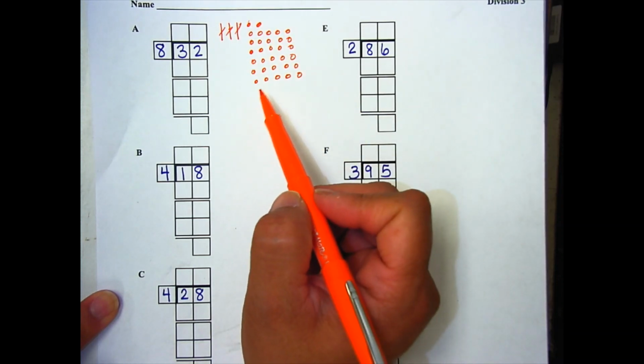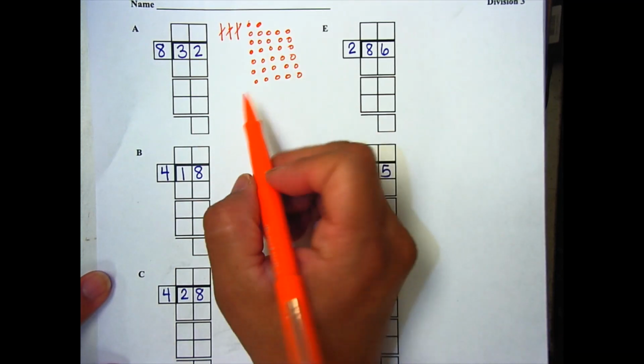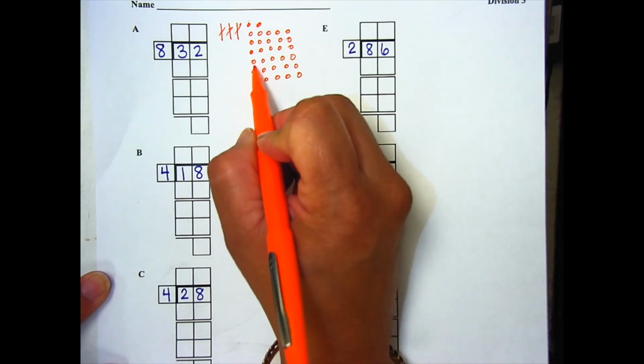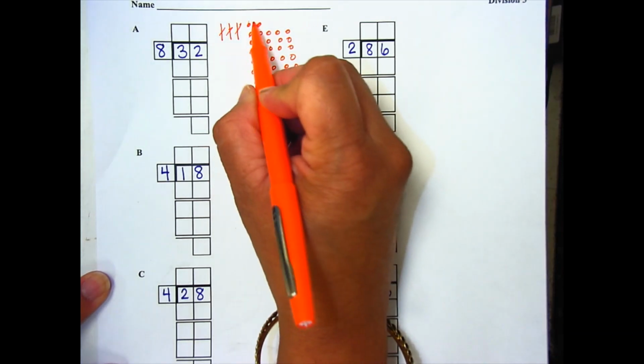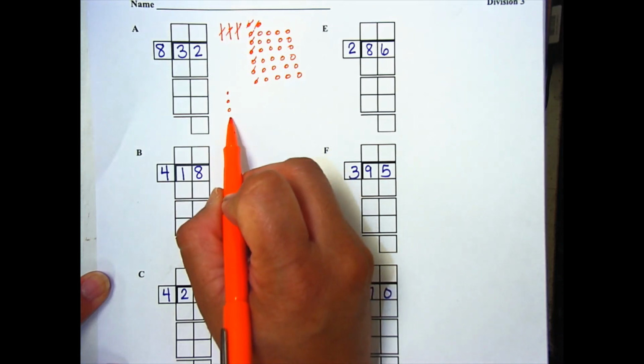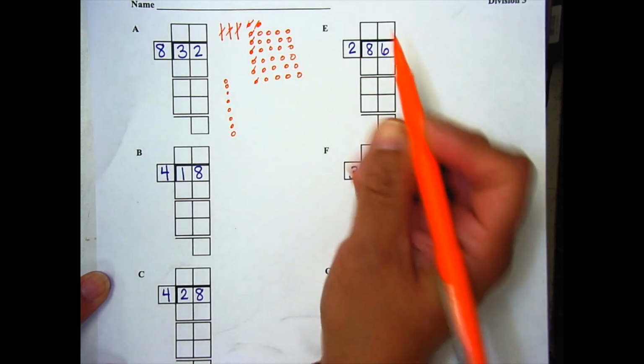Now I'm going to separate them into 8 groups. So I can go 1, 2, 3, 4, 5, 6, 7, 8. 1, 2, 3, 4, 5, 6, 7, 8.